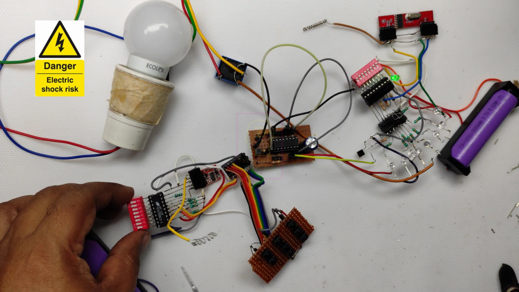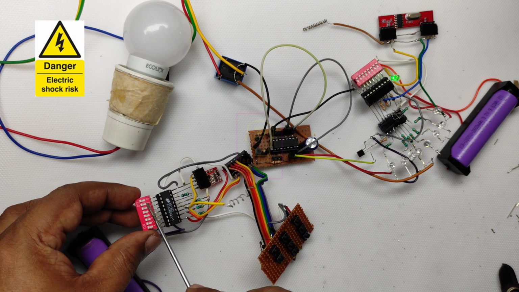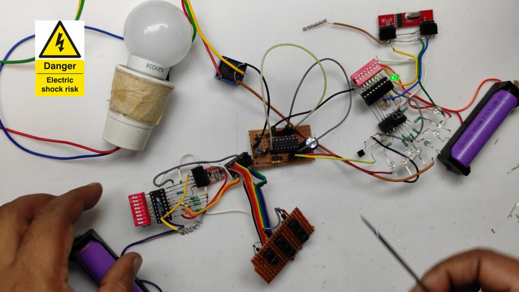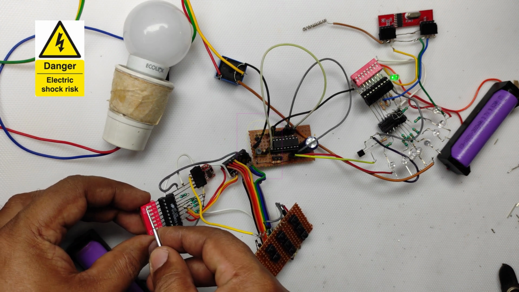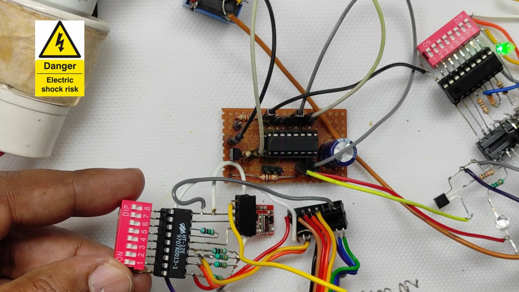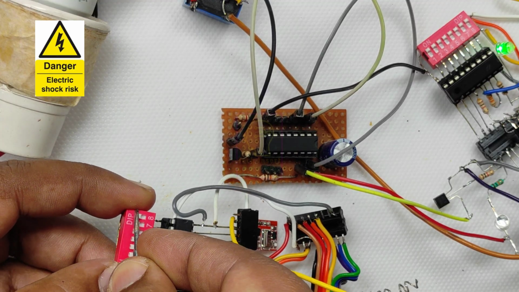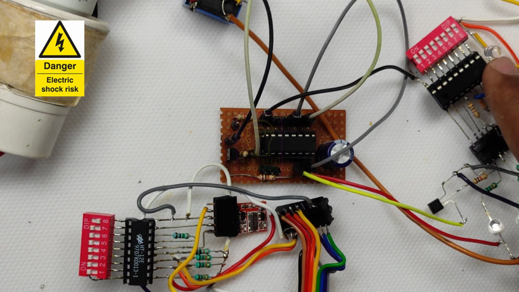Now I will explain to you about the DIP switch, which is used for setting the address code in transmitter as well as receiver. You can see all switches are now in on position. That means they are all connected to ground. The moment I move the 8th pin to off position, the binding between the receiver and transmitter disconnects.